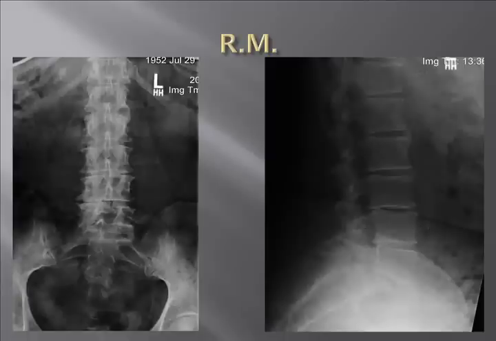In the initial evaluation, after conducting a physical exam and a neurologic evaluation, X-rays are obtained. You can note here, more focused on the AP and lateral X-ray, there's approximately a grade 2 spondylolisthesis at L5S1, which is abnormal slippage of one vertebra on the other. In addition, the disc space at L5S1 is severely collapsed and leading to severe back pain.